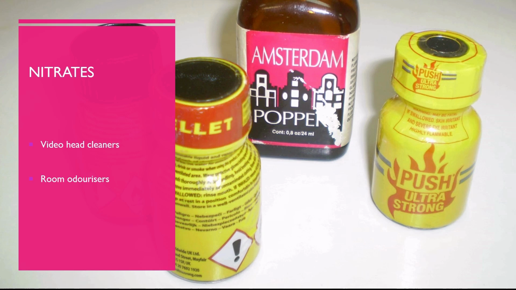Poppers and Viagra are really dangerous because the one rushes blood to the brain and the other in the opposite direction, which can make your blood pressure dangerously low. You add cocaine to the mix and it can cause heart attack.